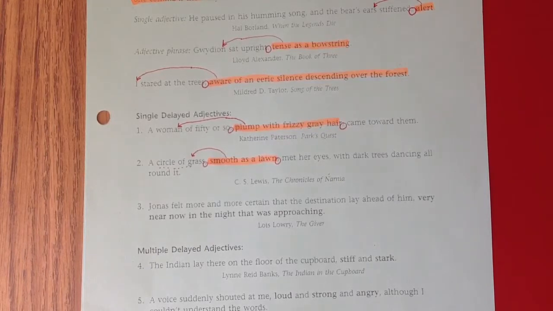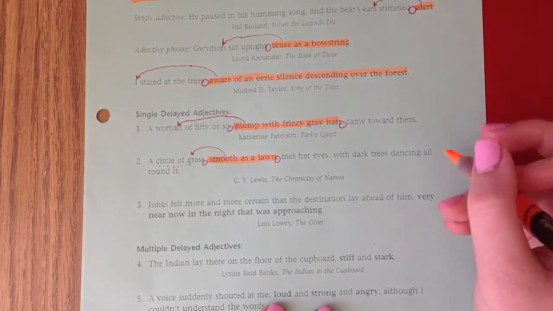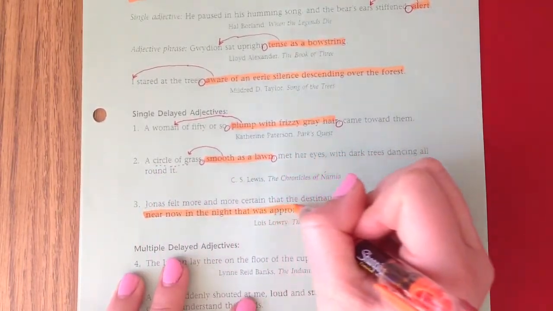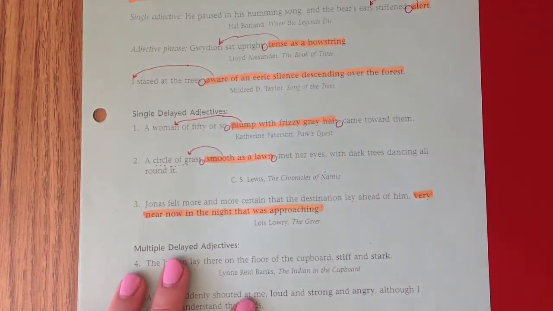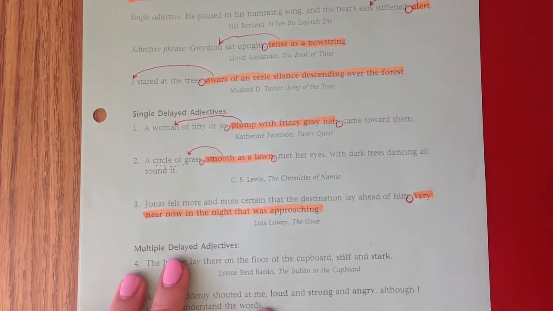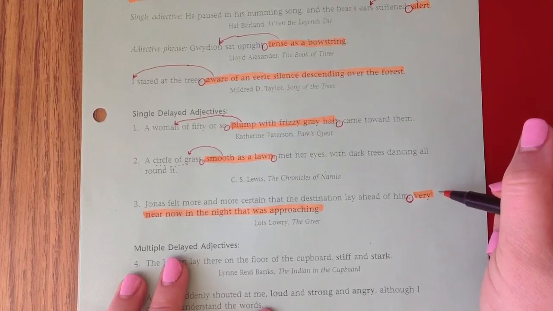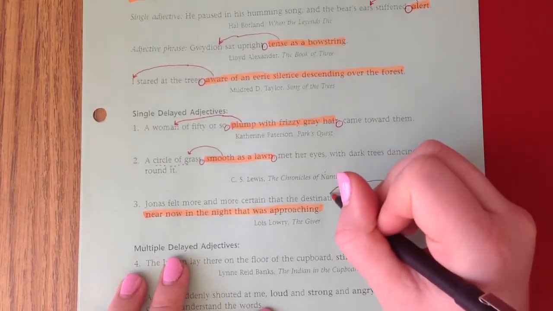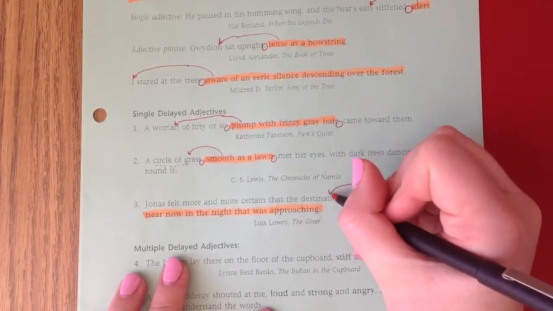Jonas felt more and more certain that the destination lay ahead of him, very near now in the night that was approaching. Beautifully done. Since this is at the end of my sentence, I'm going to circle my comma. And what was very near now in the night that was approaching? Well, that was the destination. So which destination? The destination that is very near now in the night that was approaching.